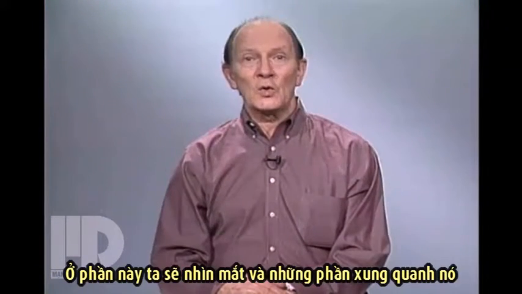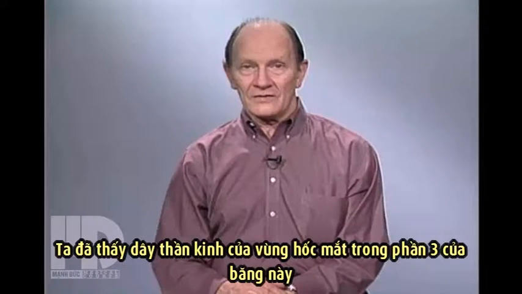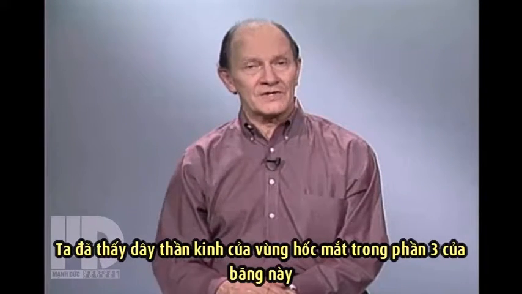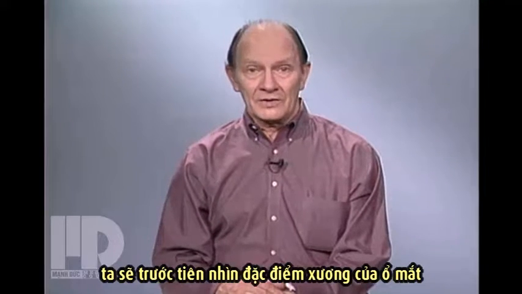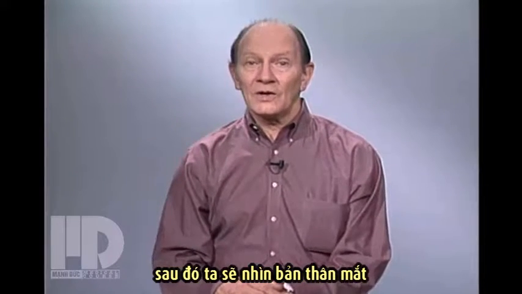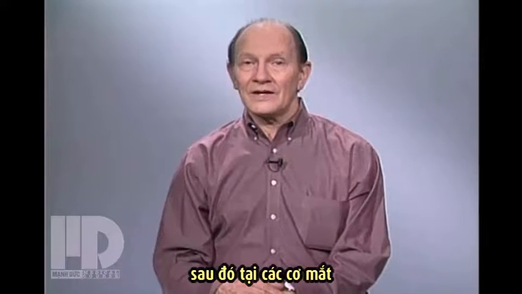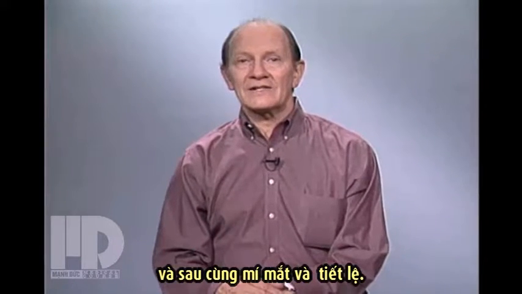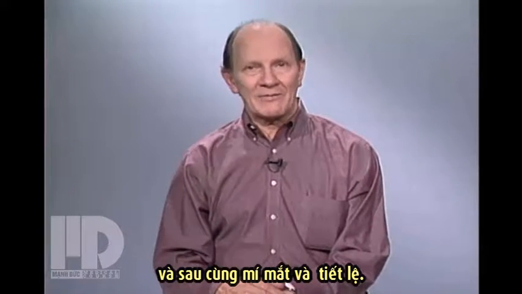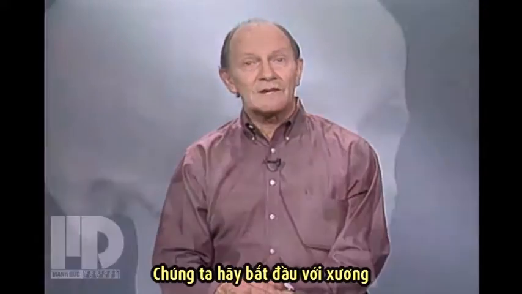In this section, we'll look at the eye and its surroundings. We've already seen the nerves of the orbital region in part 3 of this tape. In this section, we'll first look at the bony features of the orbital cavity, then we'll look at the eye itself, then at the eye muscles, and lastly, the eyelids and lacrimal apparatus. Let's start with the bones.